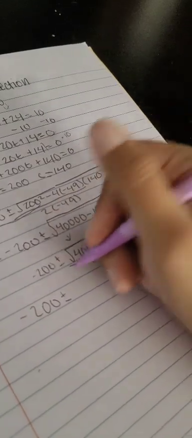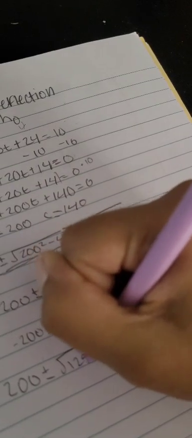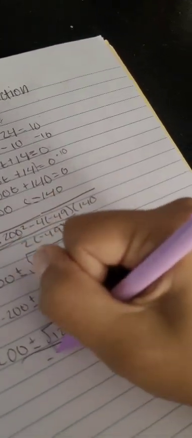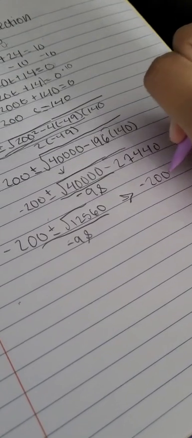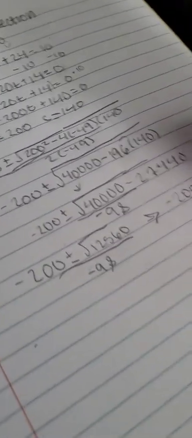Alright, so then we will be combining our like terms. Negative 200 plus or minus the square root of 40,000 minus 27,440, which gives us 12,560 all over negative 98. And then move on to our next step.